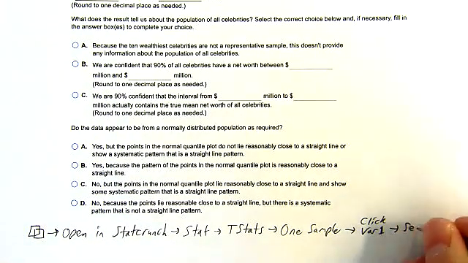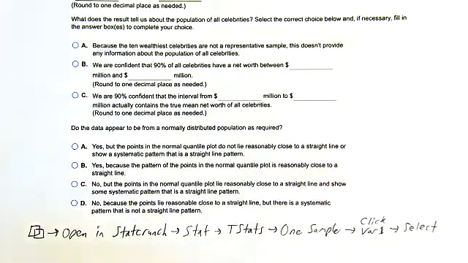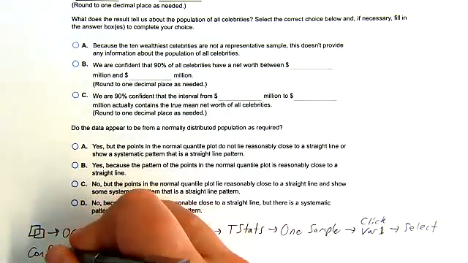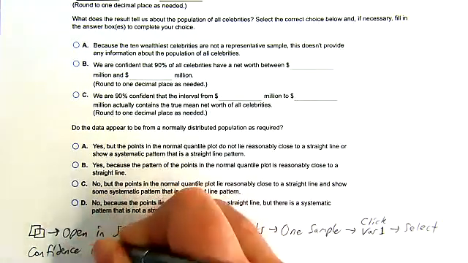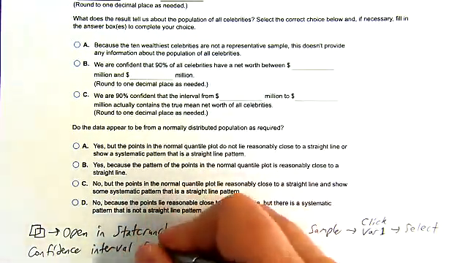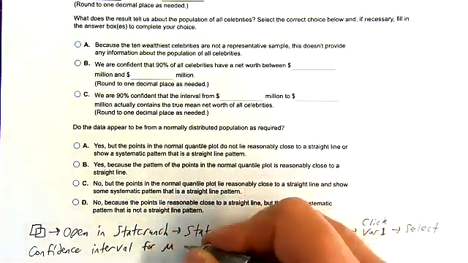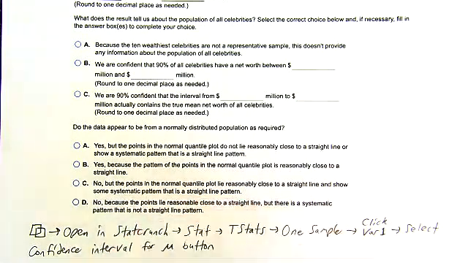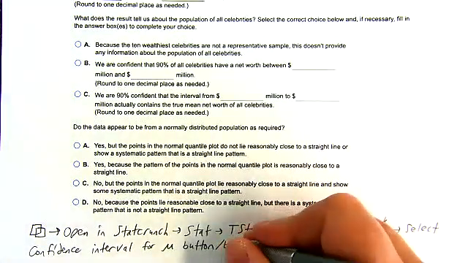Then you're going to select confidence interval for mu button. So there'll be like a little bubble or a circle or a button, however you want to think about it. You're going to select that bubble.